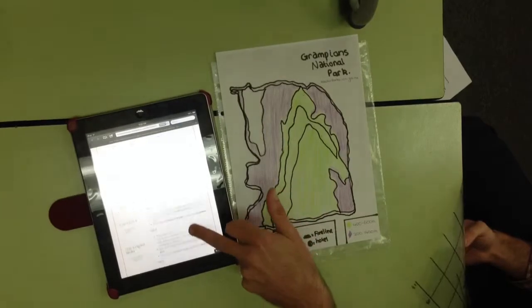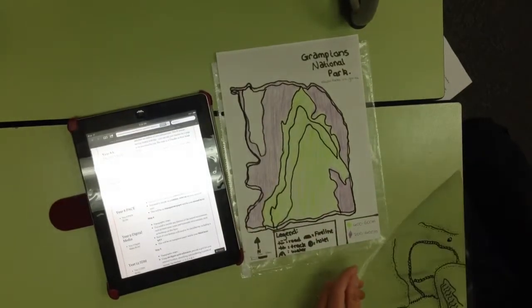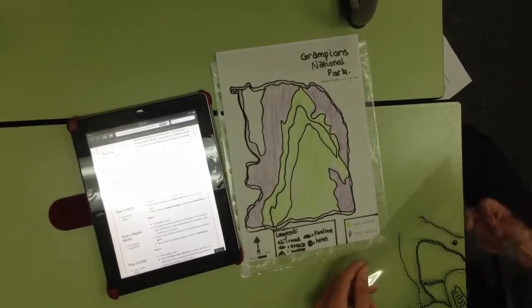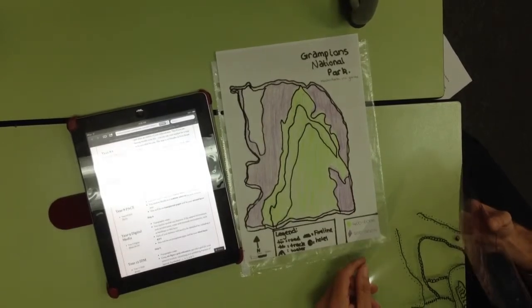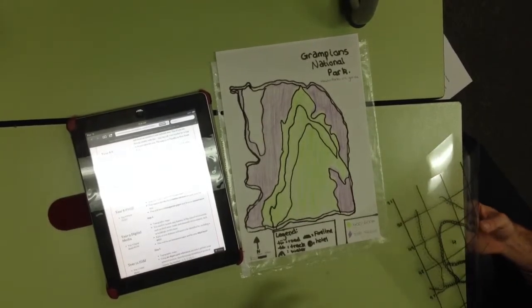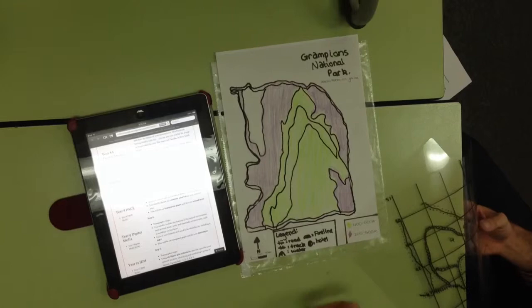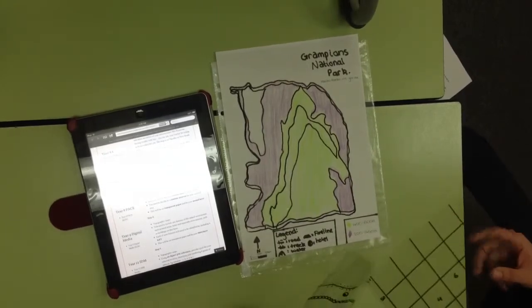Now, as we move down, step four is to do a topographic map. Do you remember what topographic maps are? Yeah, I think so. They show detail. Yeah, like trees and rivers and all that kind of stuff. And that's going to be your third layer.